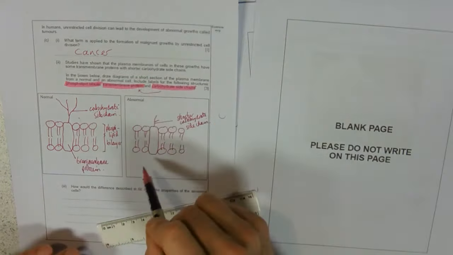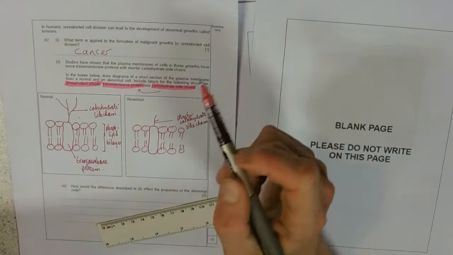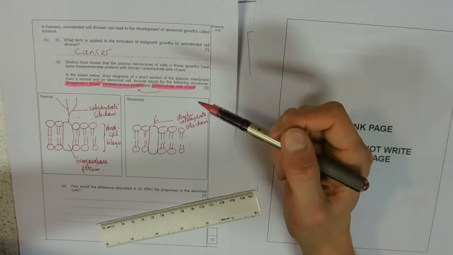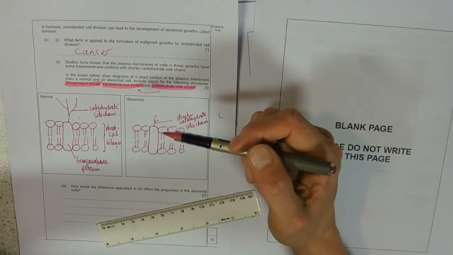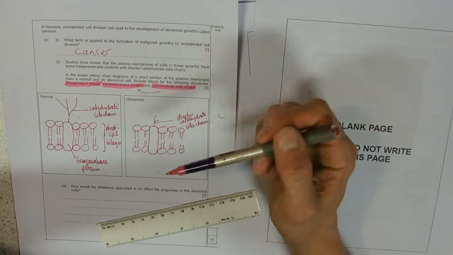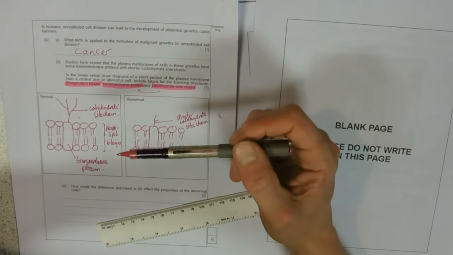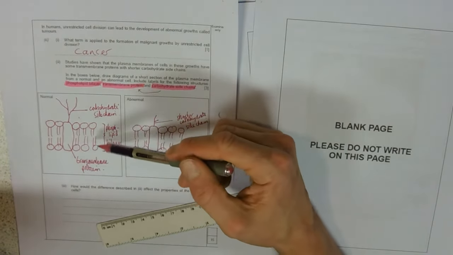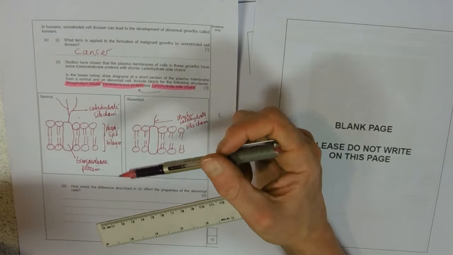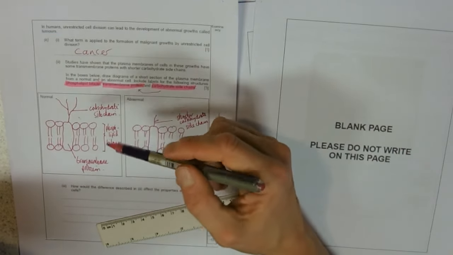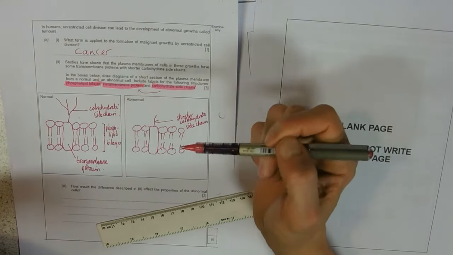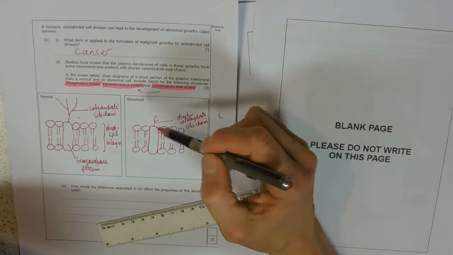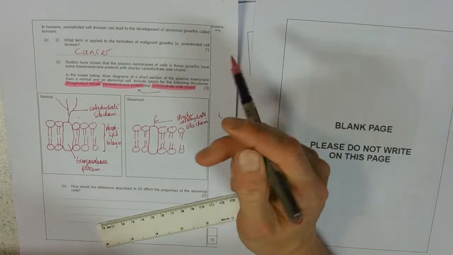I don't know whether you'd have to label everything again, but I think we labelled it once, so that's enough. The marks are phospholipid bilayer, transmembrane protein, carbohydrate chain labelled, reasonable quality drawing showing that phospholipid bilayer and the transmembrane protein with carbohydrate side chain on, and the second drawing having a shorter one.